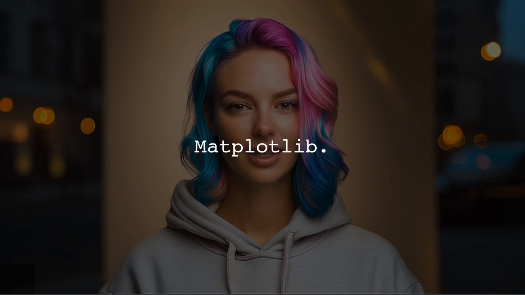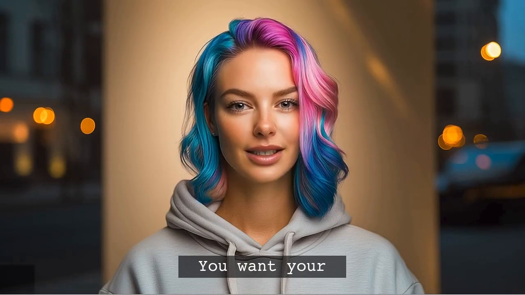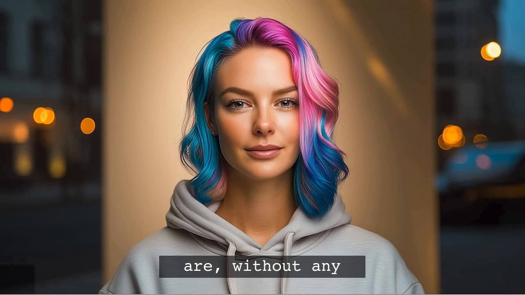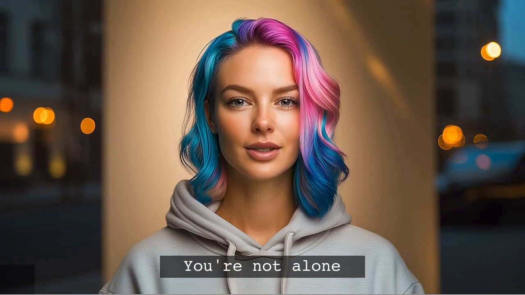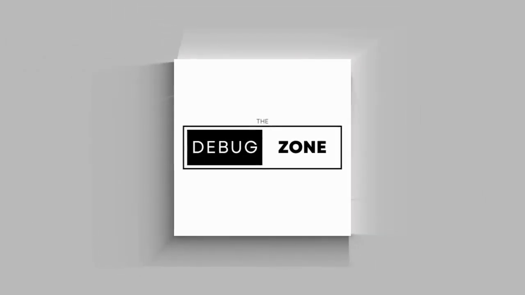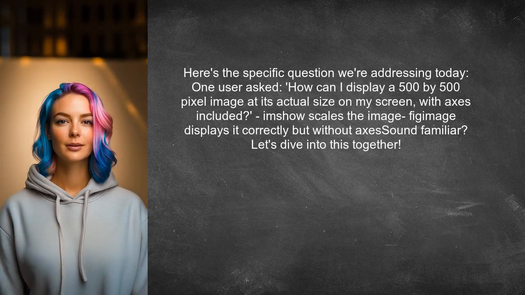I totally get it. You want your images to display exactly as they are, without any scaling and with axes included. This is a common challenge for many users working with Matplotlib, and you're definitely not alone in this. Here's the specific question we're addressing today.